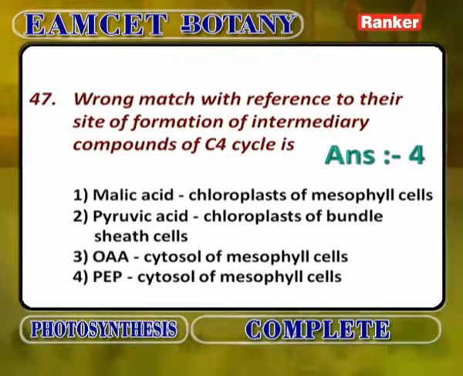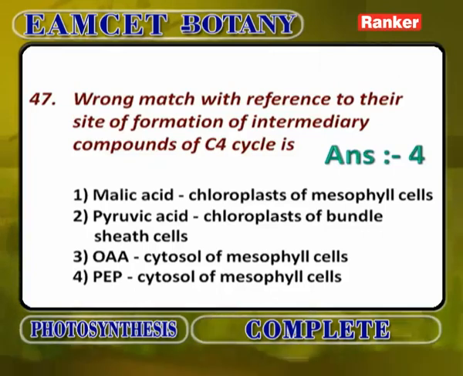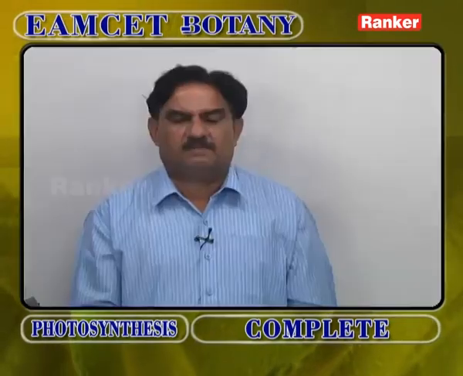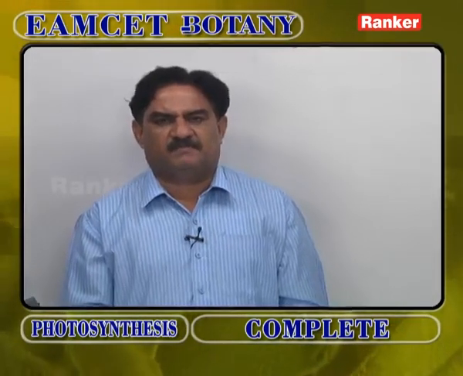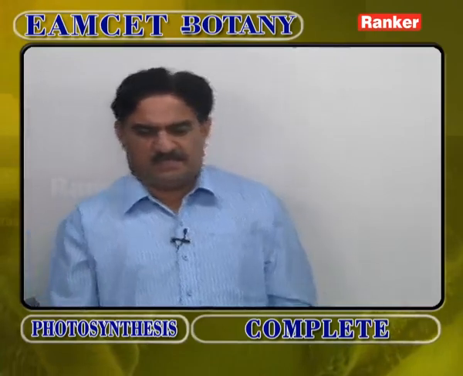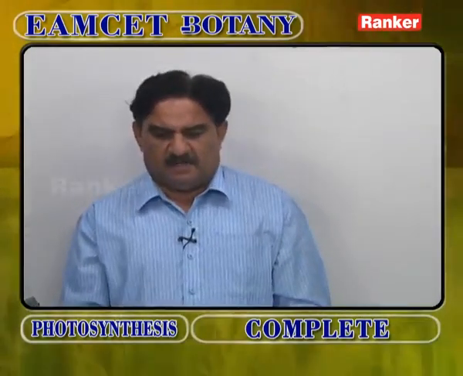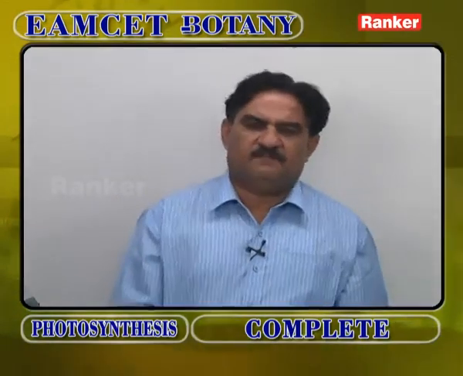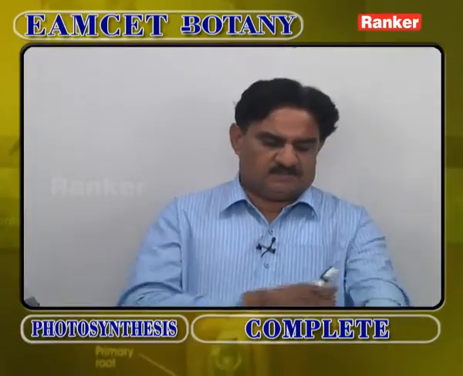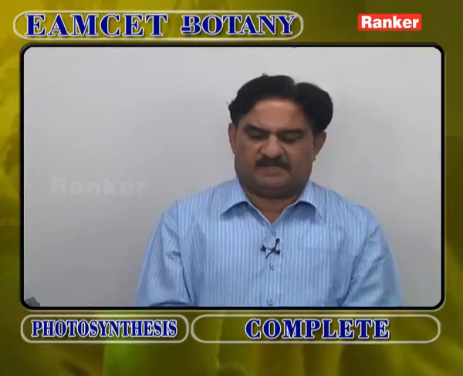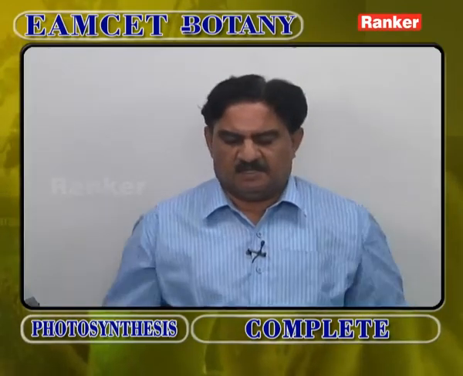Wrong match with reference to their site of formation of intermediate compounds in the C4 cycle. Malic acid, chloroplast of mesophyll cells is perfectly correct. Pyruvic acid, chloroplast of bundle sheath cells is perfectly correct. Oxaloacetic acid, cytosol of mesophyll cells is correct. Cytosol of mesophyll cells is the place where oxaloacetic acid is formed.